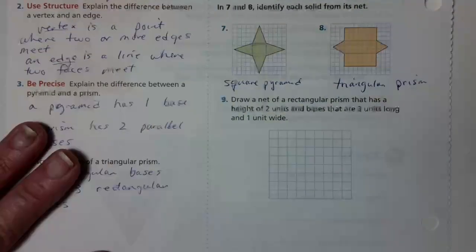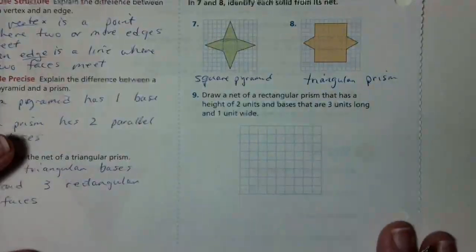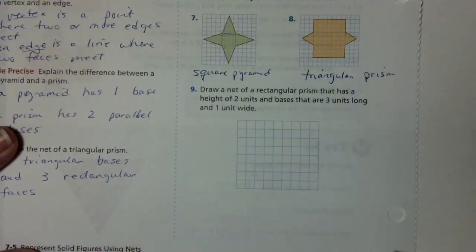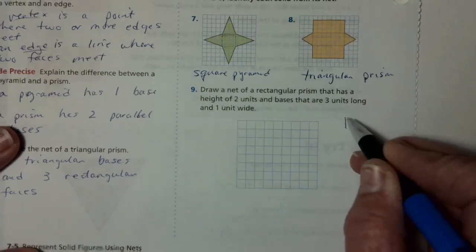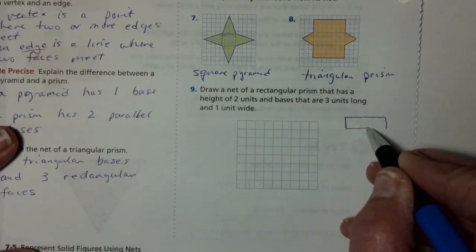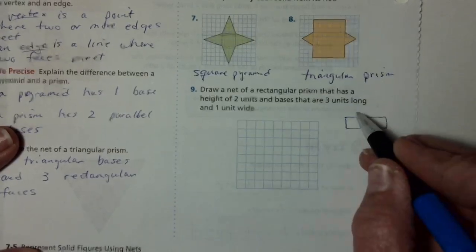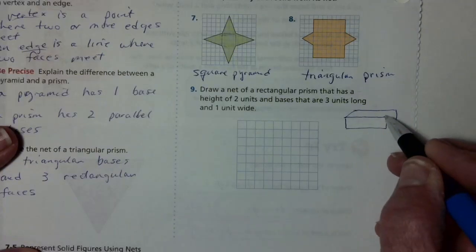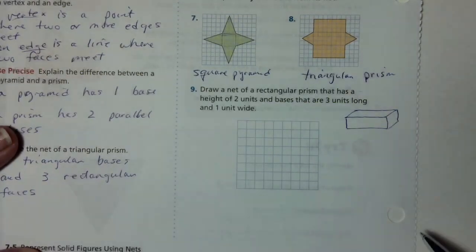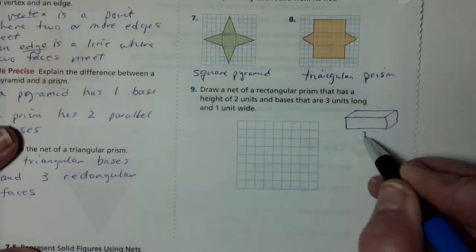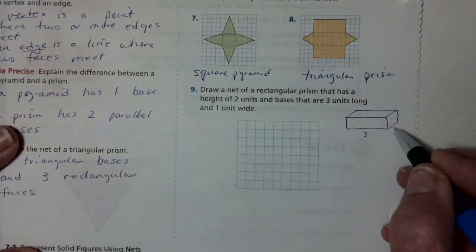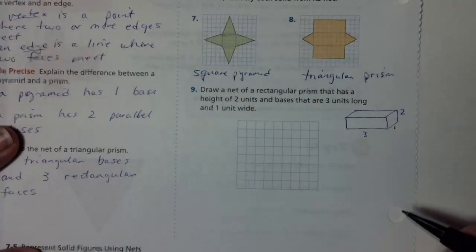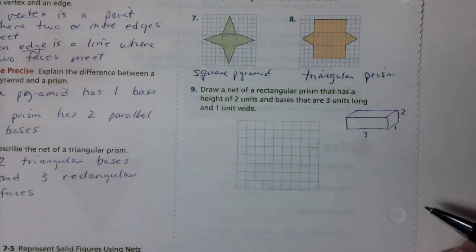let me draw the 3D of that. And let me show you how to do this right quick. Height is 2, bases are 3 and 1. Okay, so I'm going to draw me a little rectangle. I'm going to come up here and offset another little rectangle, and connect those lines like that. So I've got 3 units long, 1 unit wide, and 2 units high. There's my little 3D version of that, which might help me a little bit.